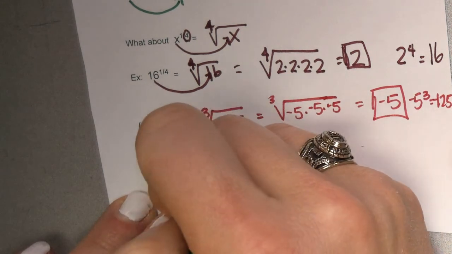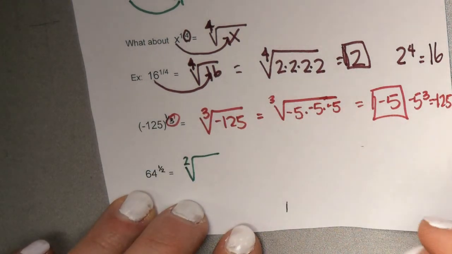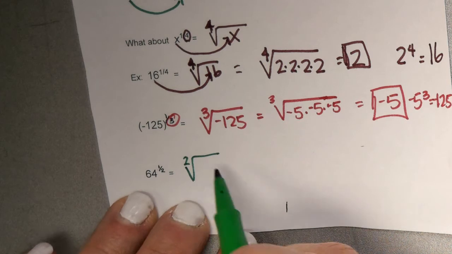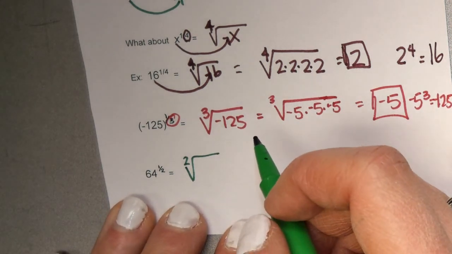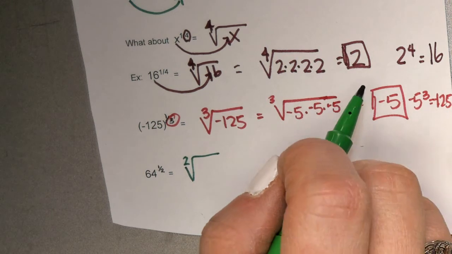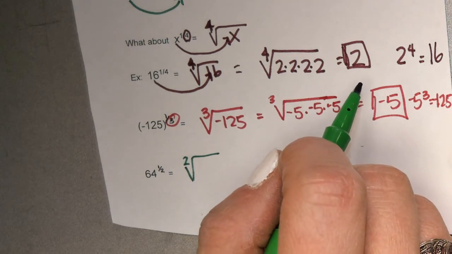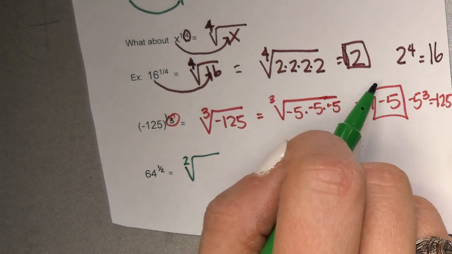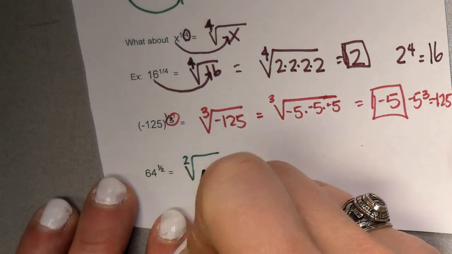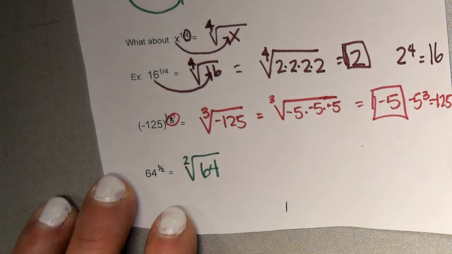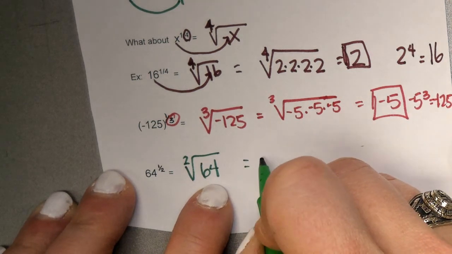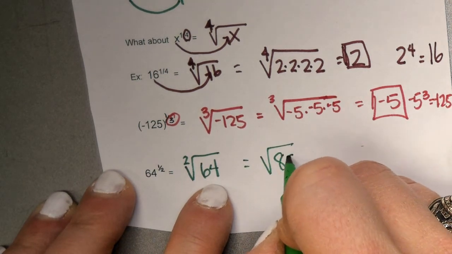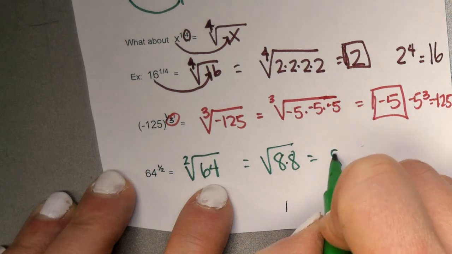Well, this is just a square root, so we could put the 2 there, but you don't have to, because without the 2 there, it's understood that it's a 2. You can't have anything to the 1 square root, because square means 2. You're multiplying 2 things together. So we're going to put our base inside, 64. What times what equals 64? Well, 8 times 8 equals 64, so your answer is 8.